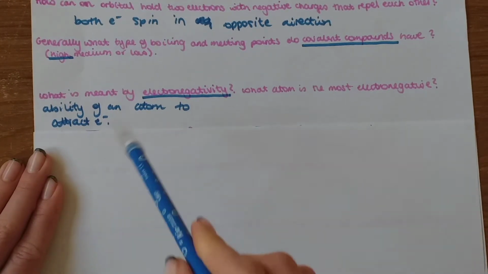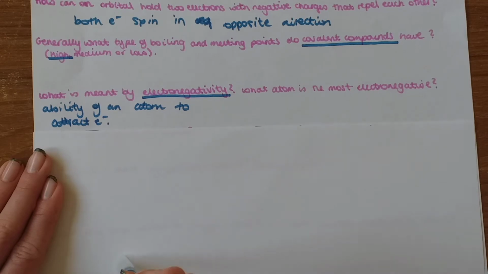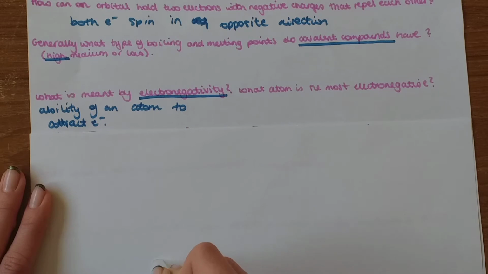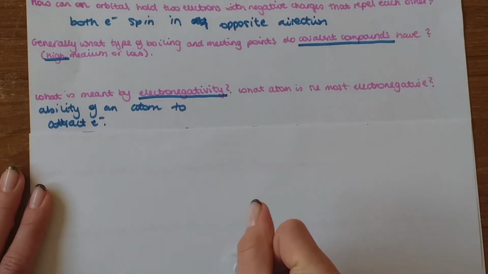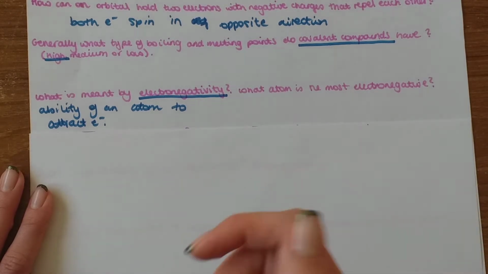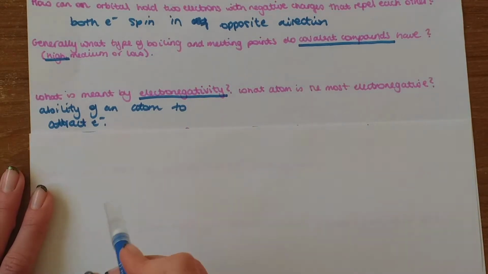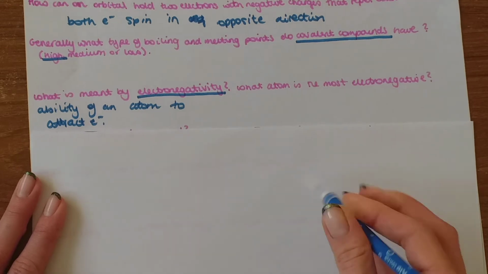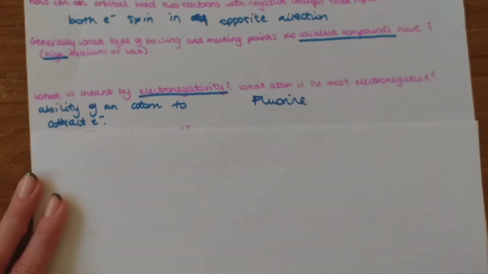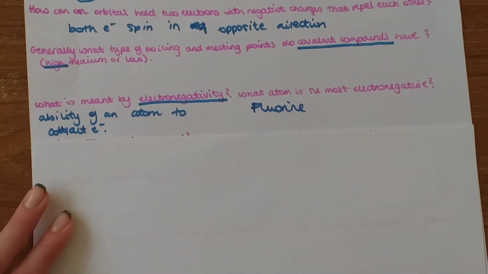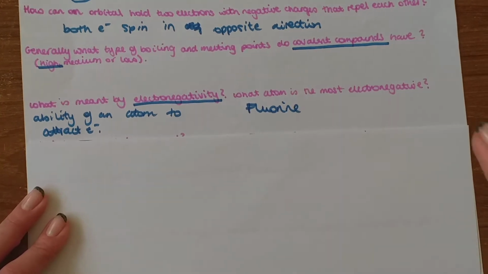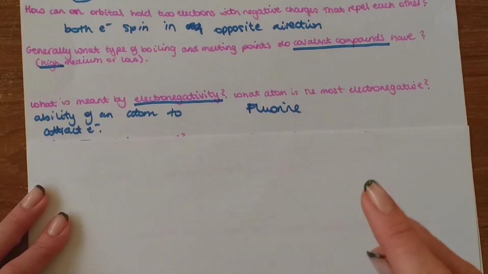So as you know, the group 1 elements want to get rid of that electron so that they're stable, because it's easier for them to get rid of that 1 electron than attracting another 8. So it's the least electronegative. The most electronegative element is actually fluorine, and let me tell you why. This is because it has 7 electrons, so it wants to attract that 1 electron really badly.